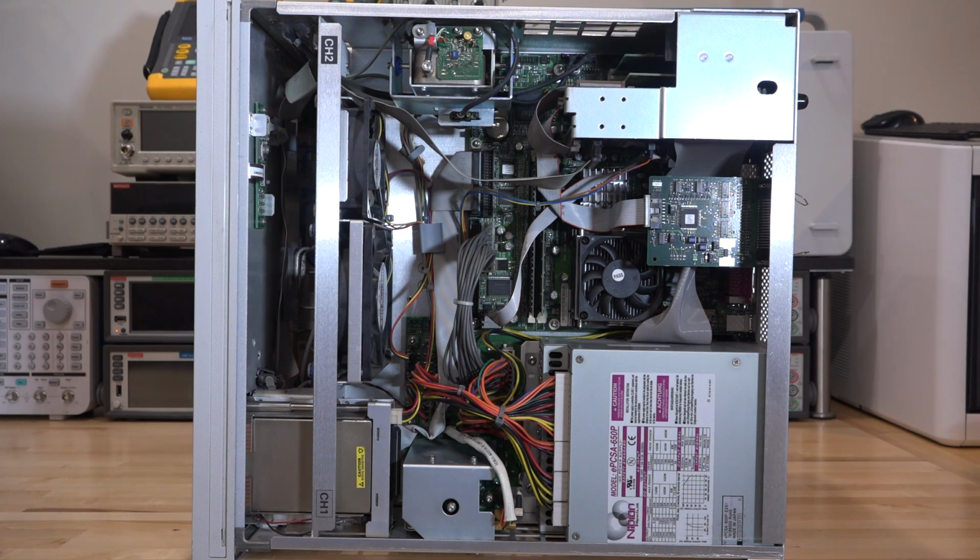So let's take a quick look inside this unit. I'm not going to take it completely apart. There's a lot going on. I just want to give you an overall idea of how the system is put together based on the block diagram and the principal operation that we just went through.